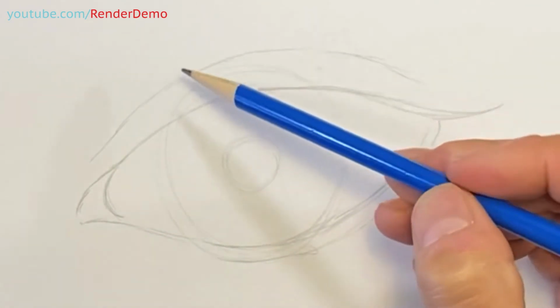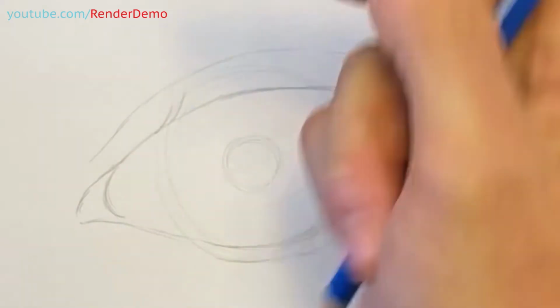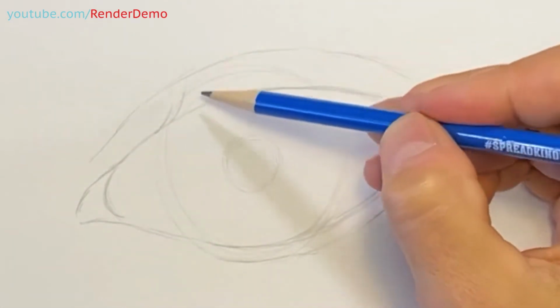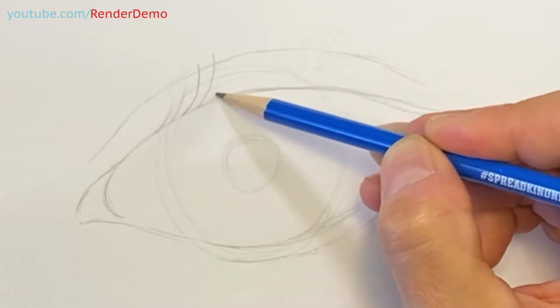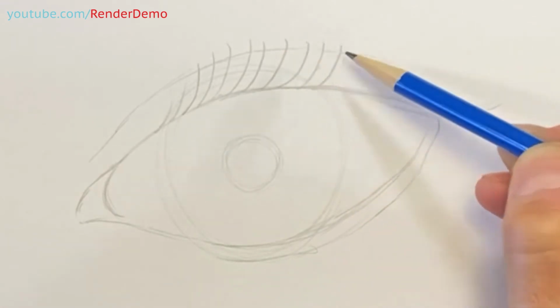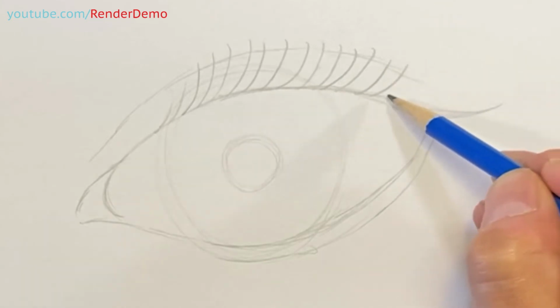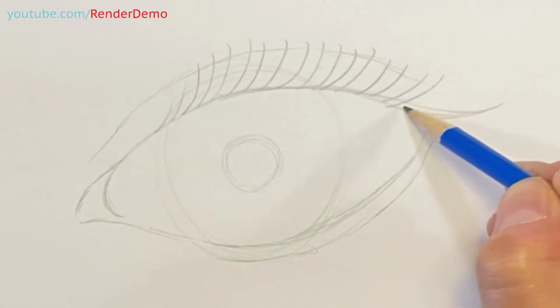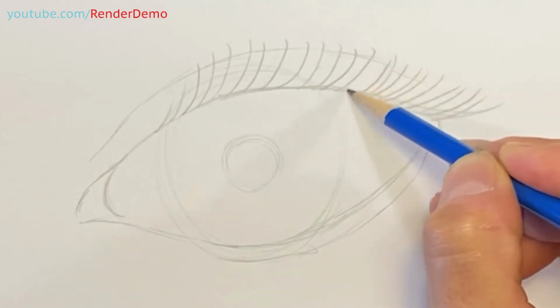We'll draw some eyelashes. So we'll start curving these out to the right and up in this direction. You don't want to go too far over this secondary line here. Just going to do this. So we'll draw a few. Start out, and as you get closer here, they get a little bit flatter, like that.